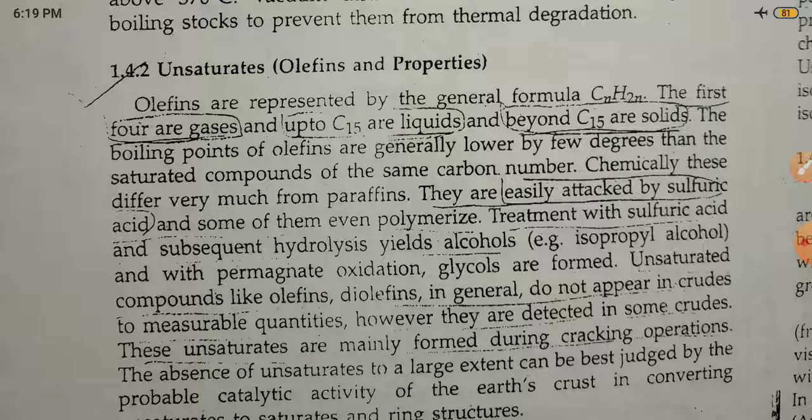Chemically they differ very much from paraffin. They are easily attacked by sulfuric acid. Some even polymerize.